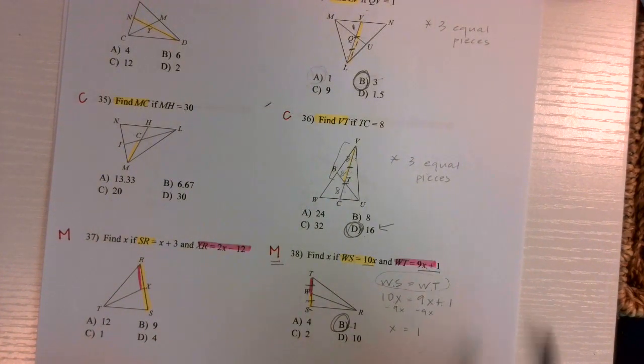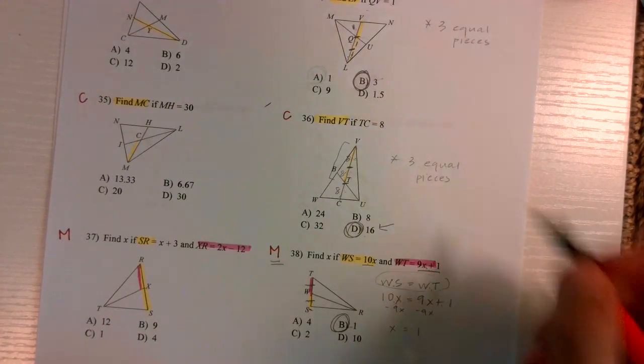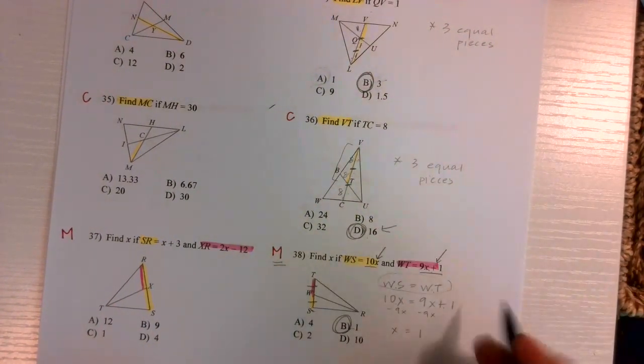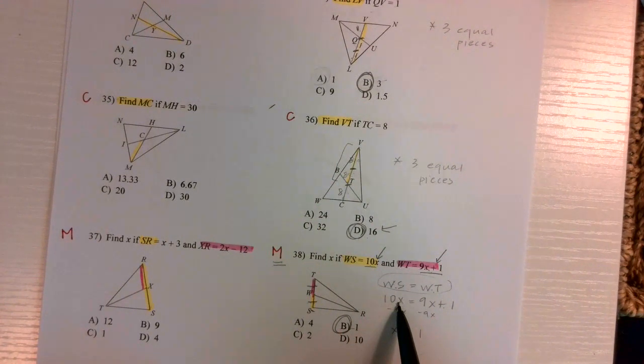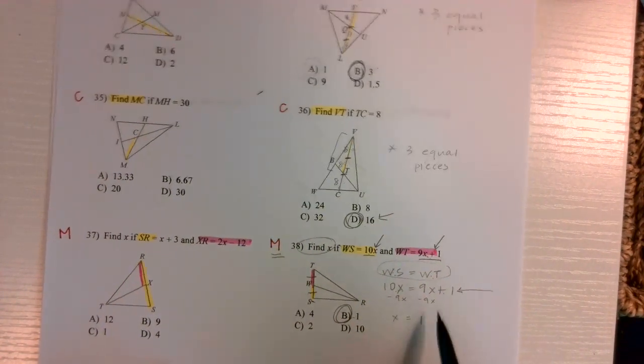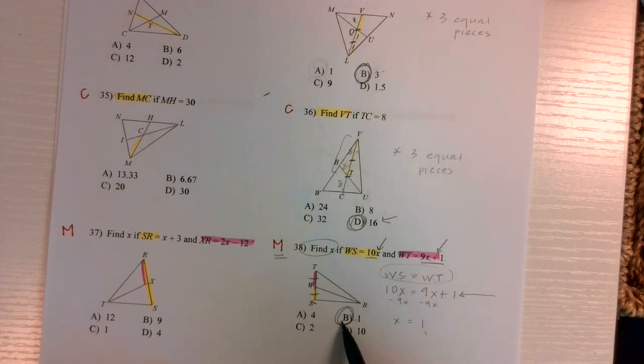Notice I wrote that right here. And then I just replace the WS and WT with the expressions that it gives me. So WS becomes 10x, WT becomes 9x plus 1, and then I have an equation that I know how to solve. And I'm just going to solve for x. It tells me to find x. And once x is by itself, there we go.